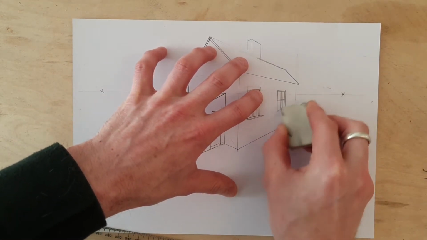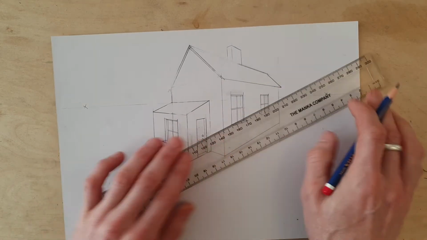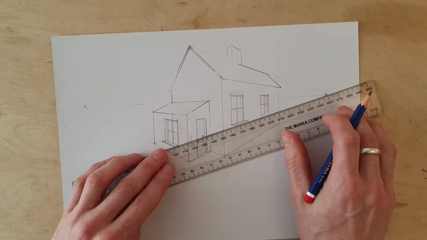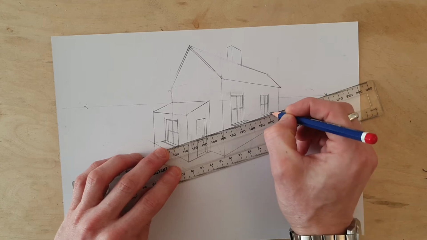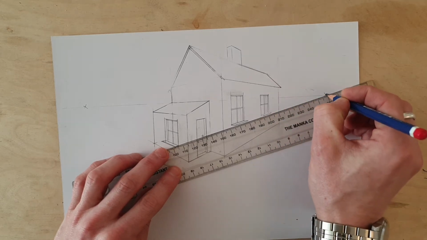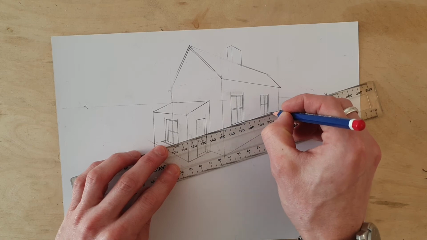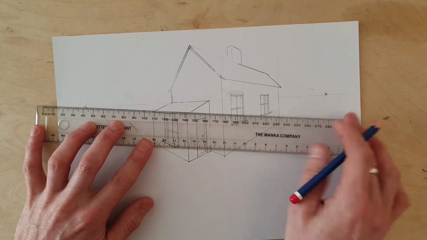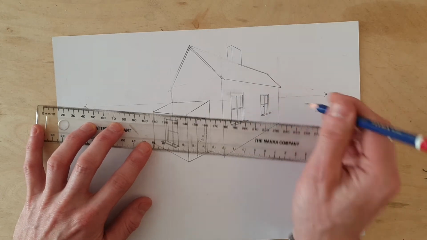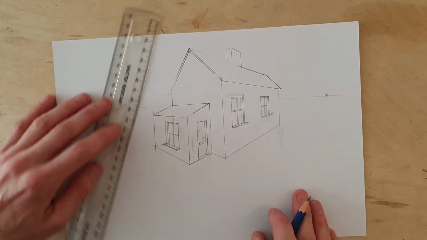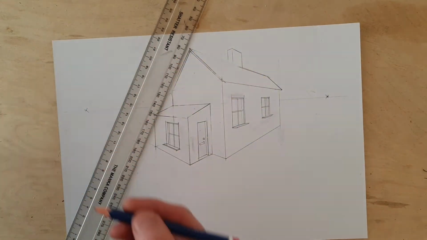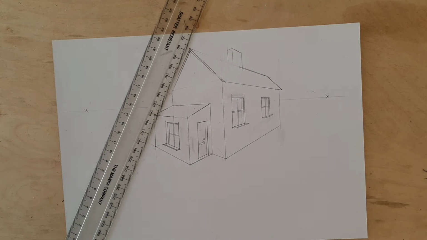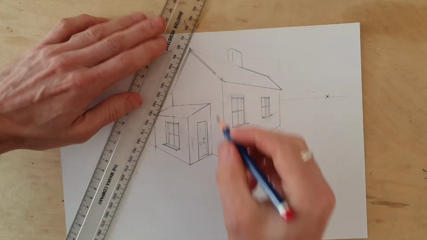Just gone and rubbed out my window ledge. Okay, so I'll just pencil this back in quickly. Remember to try that trick where you place your pencil on the vanishing point and it just helps you locate things a bit quicker, get your drawing done a little bit quicker. Oops. Remember to keep sharpening your pencil, because that will keep your drawing looking nice and neat.